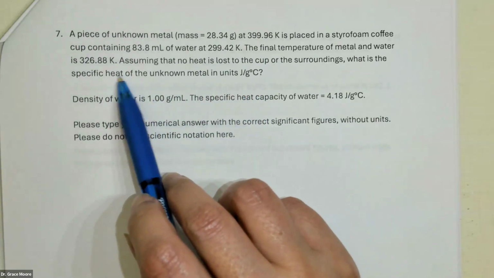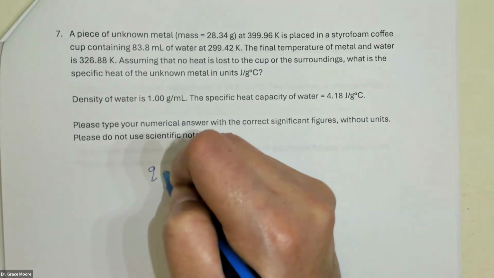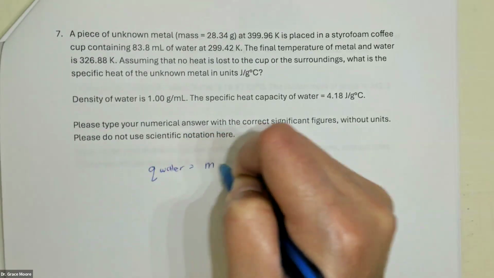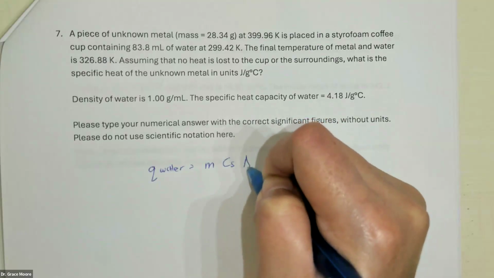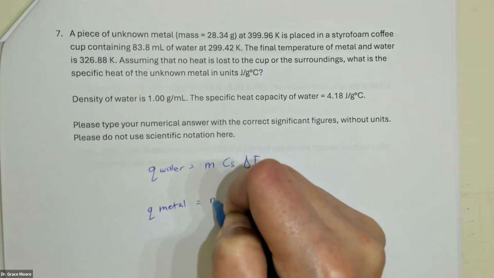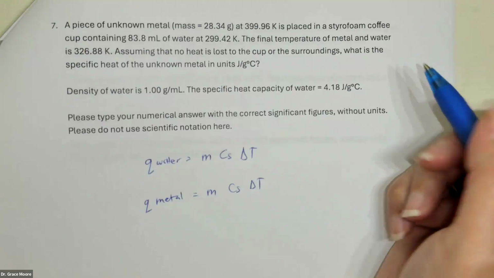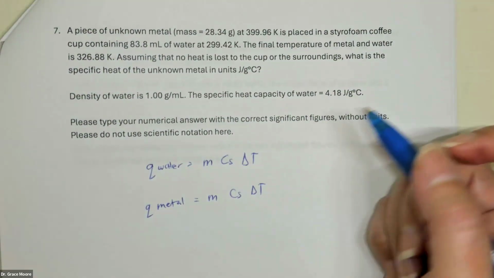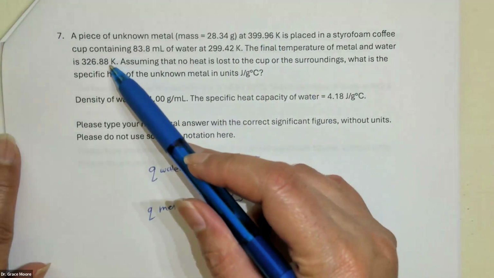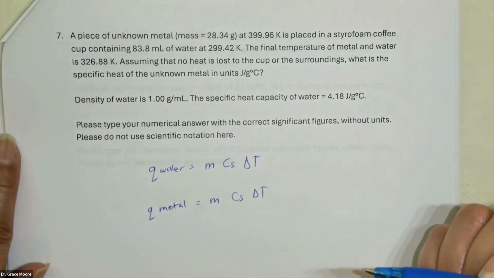So you know there's an unknown specific heat. So you have 2 things. You have Q of water, and that's M Cs of water, delta T of the water, and then you have Q of metal. That's M of the metal, Cs of the metal, delta T of the metal. And these two are opposites. In fact, I can tell by looking at temperature because the metal cooled down, the metal is going to be a negative number and the water is going to be the positive number.